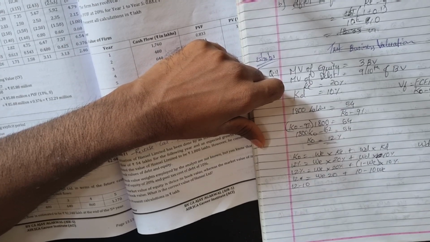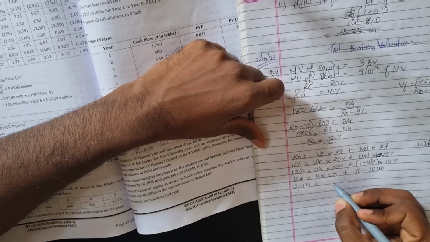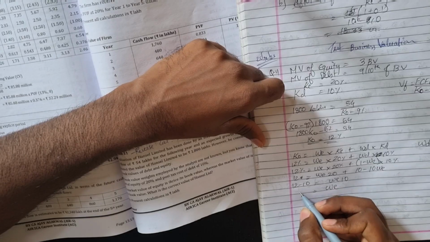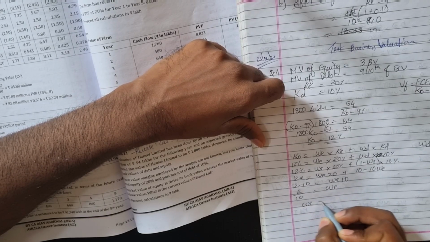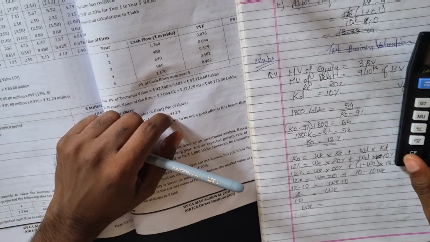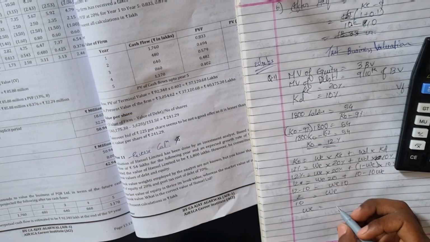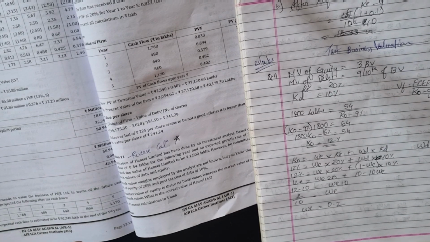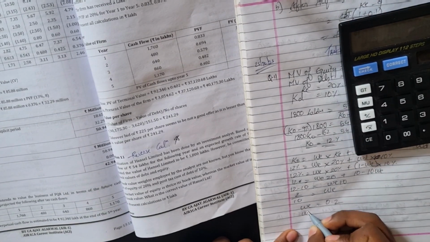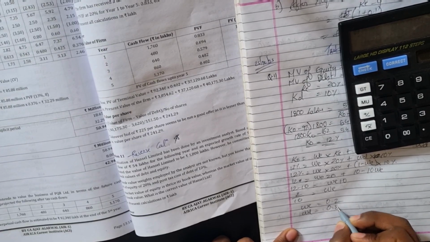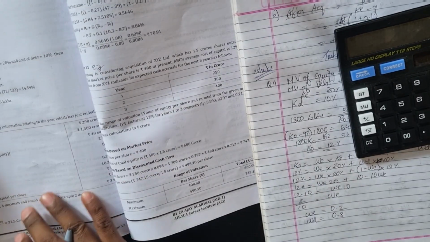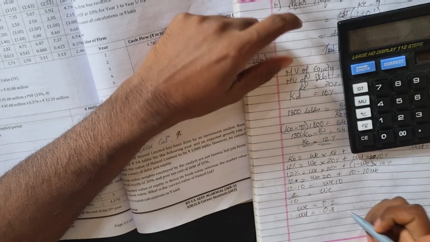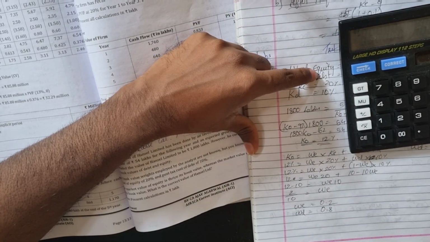So 12 minus 10 is equal to weight of equity into 10. So weight of equity is equal to 2 divided by 10, which is 0.2. Weight of equity is 20% and weight of debt is 0.8, right? Yes.